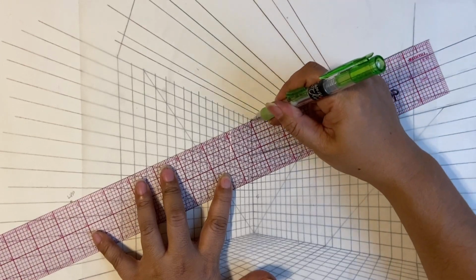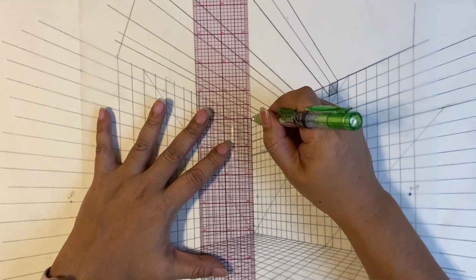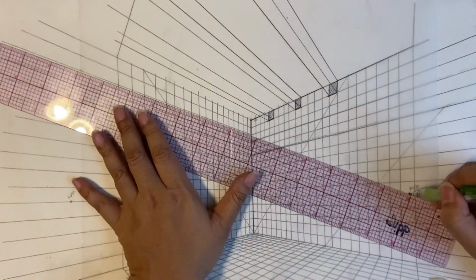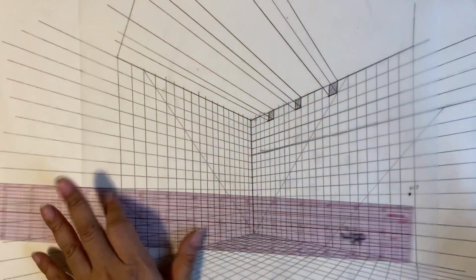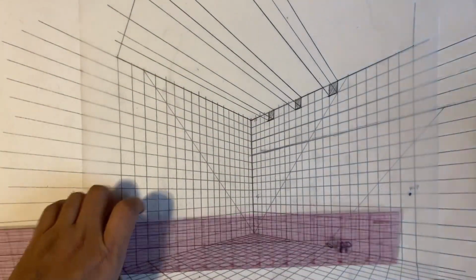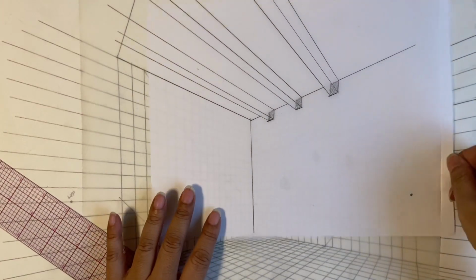And then we're going to stick a piece of paper under here, and then you can kind of see what it looks like with the corner and all that good stuff. This is your room. Okay, we're going to stick a piece of paper under here. And that's what you're going to see.